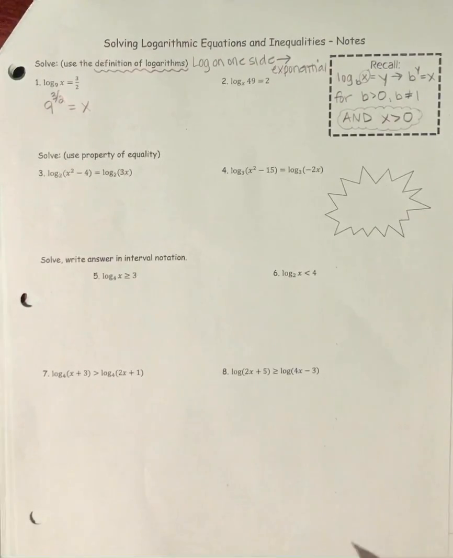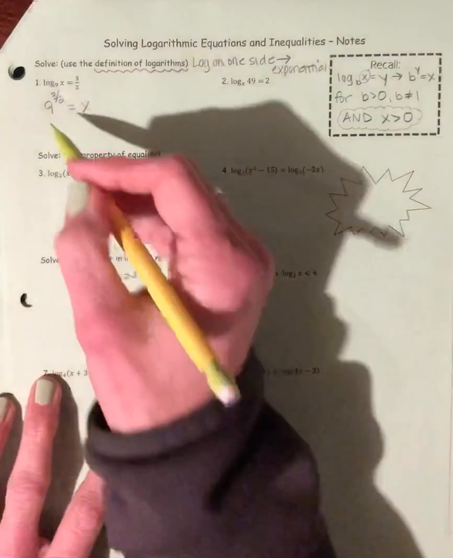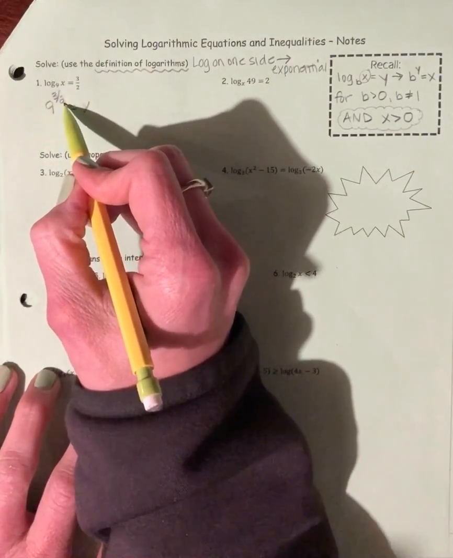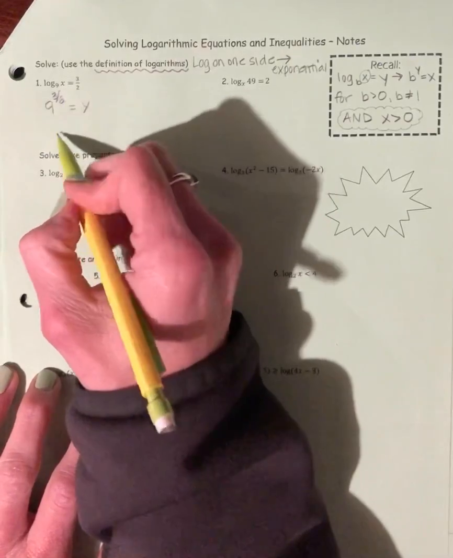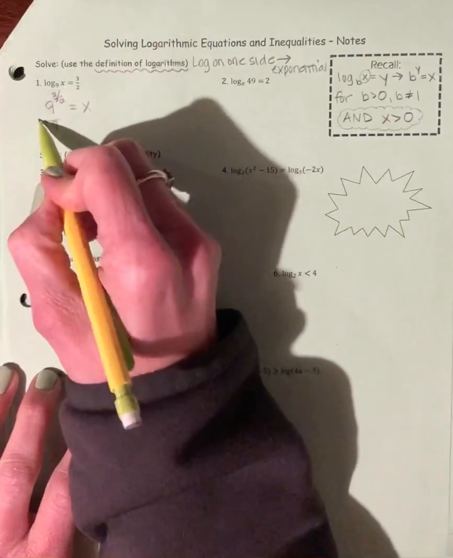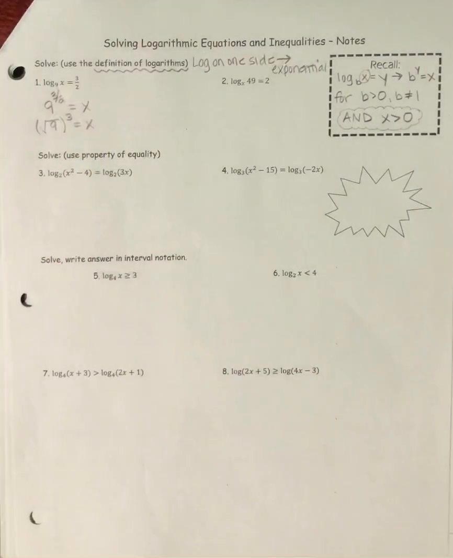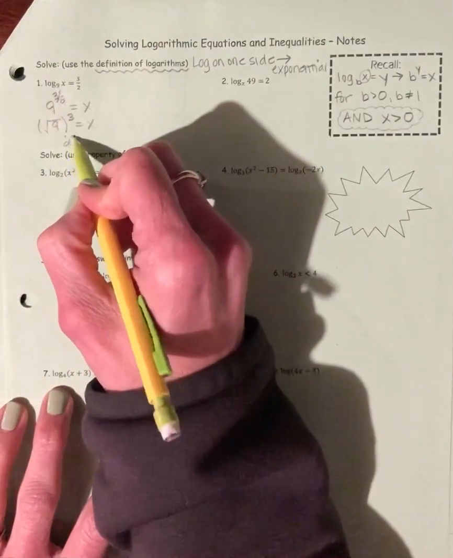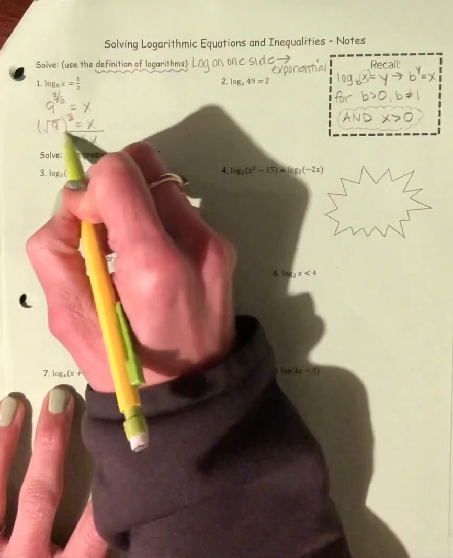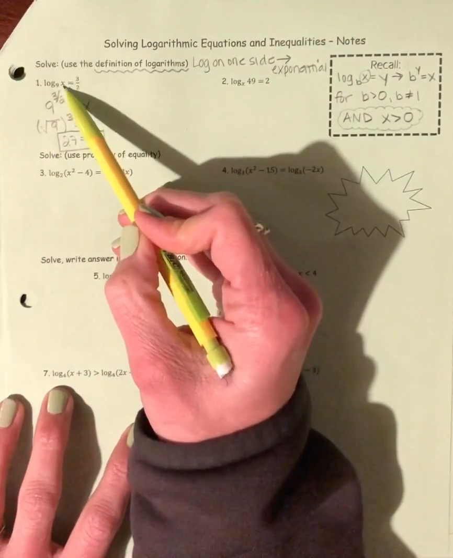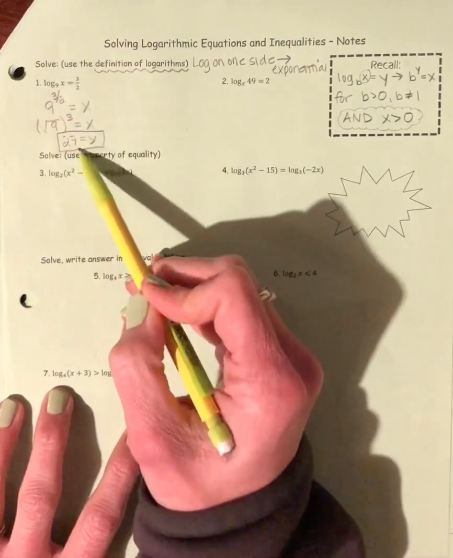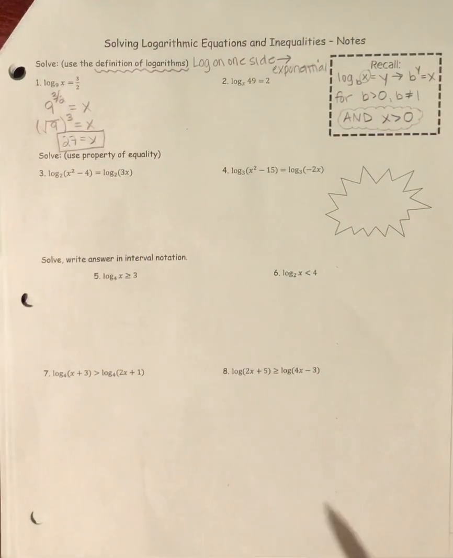Now, we have to remember our rational exponent rules. If I have an exponent of 3/2, that means the index is 2, so it's a square root. So I have the square root of 9, and I'm raising that to the third power. So the square root of 9 is 3. 3 cubed is 27. You double check. 27 is this value. It's positive, so you're good to go.